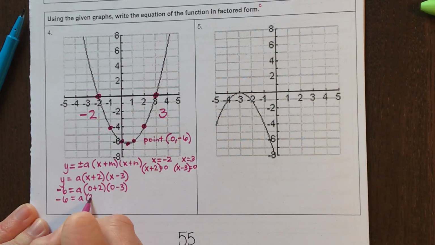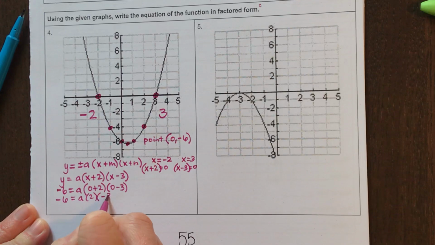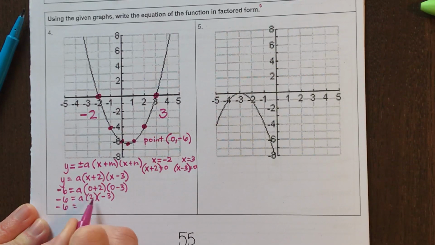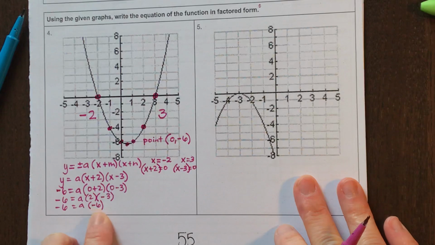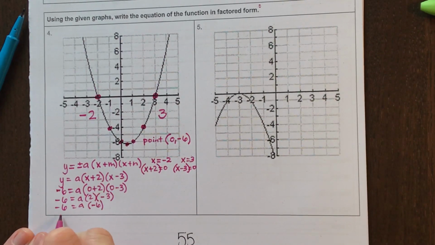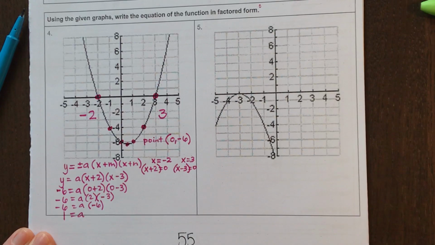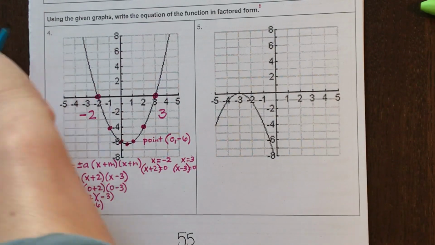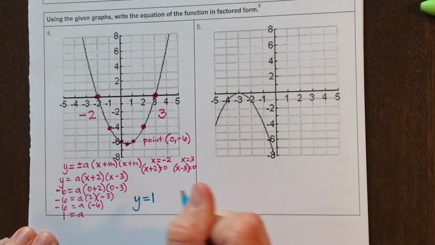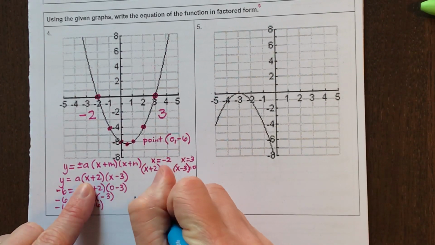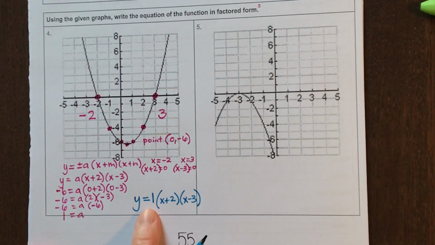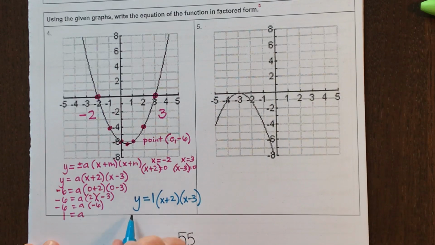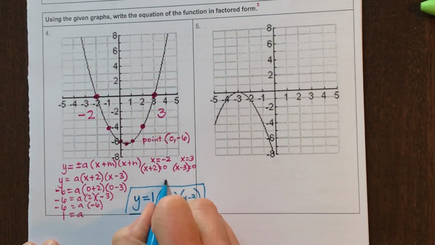So -6 is equal to A. Now 0 plus 2 is 2, 0 minus 3 is -3. That means A is being multiplied by -6. Well, -6 is equal to some number times -6. If I divide both sides by -6, I get 1 for my A. So here's my function. Y is equal to 1, I found my A, my factor of X plus 2, and my factor of X minus 3. Now you don't really need to write the 1. Writing that is kind of unnecessary, but that would be your function.